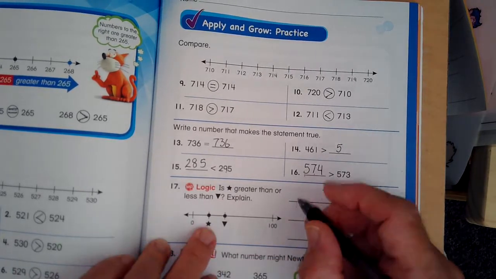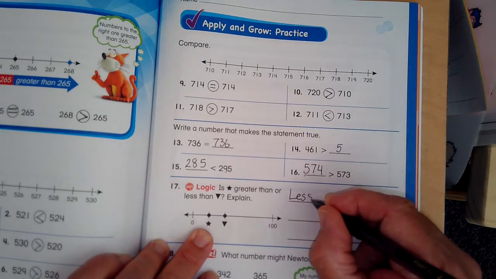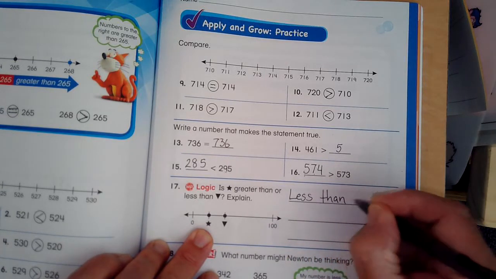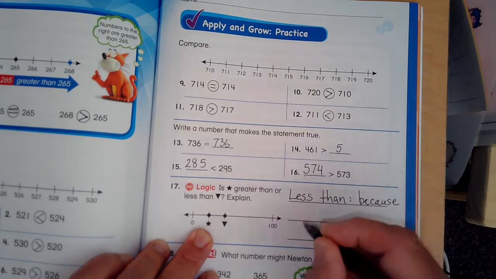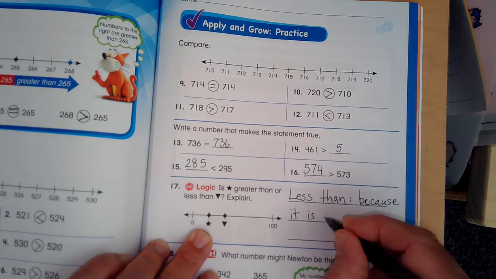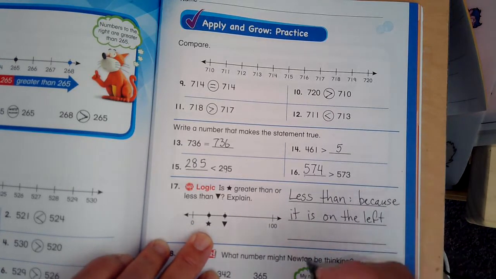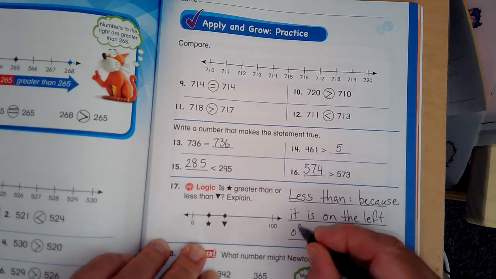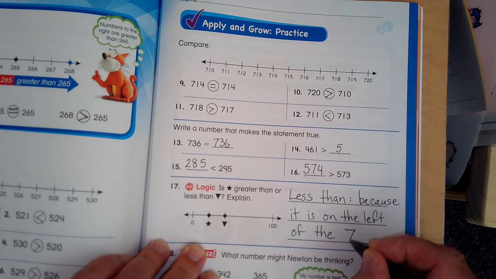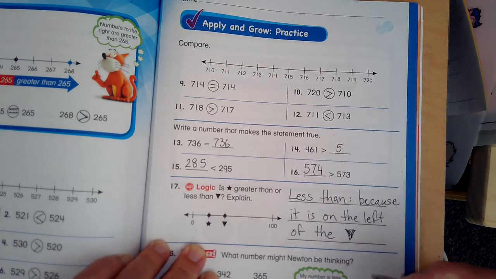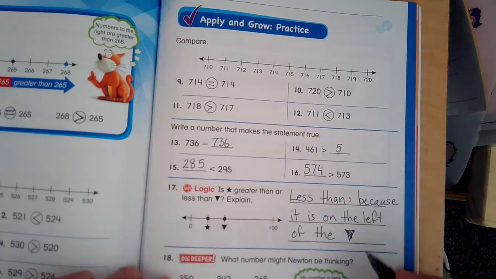Star is less than because it is on the left of the triangle. Right? Because star is on the left of the triangle.